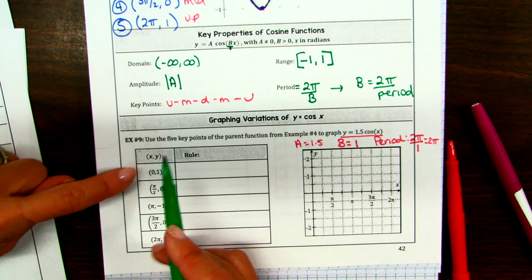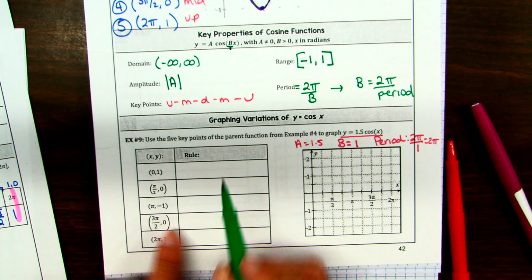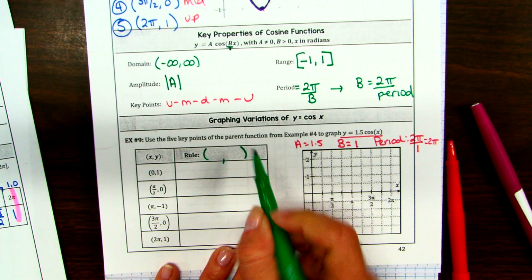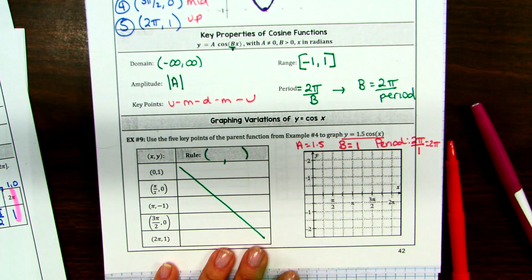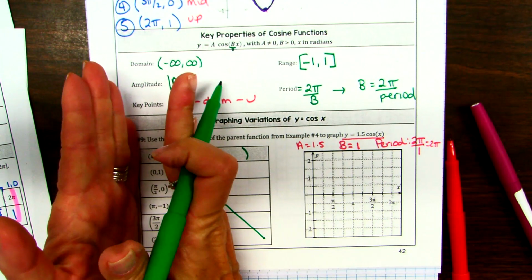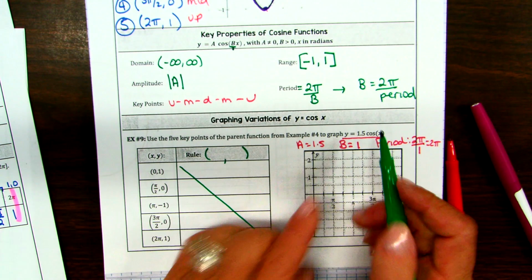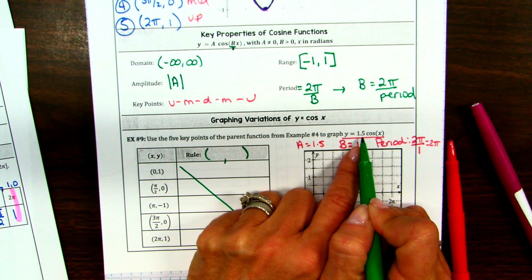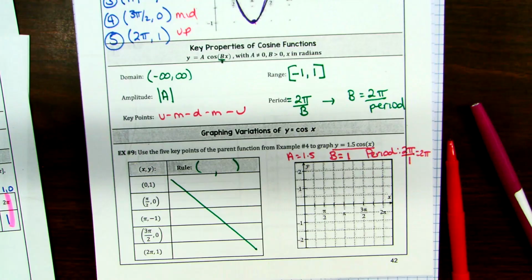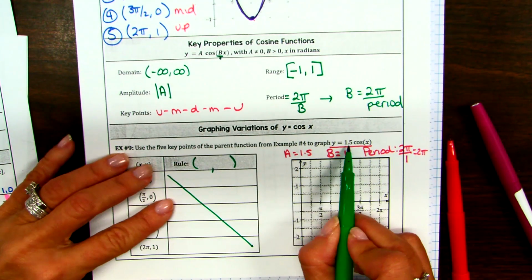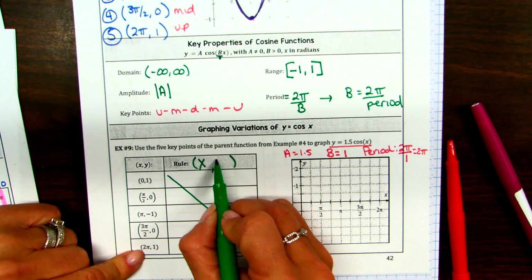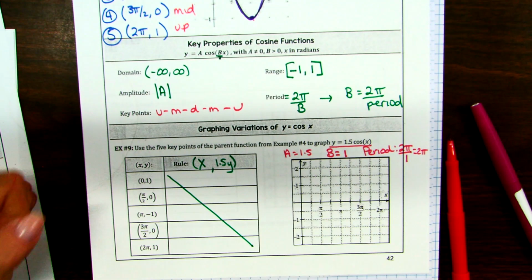Instead of graphing these points, we are going to come up with the rule. So let me back up. Let's do the rule. Even though we're not going to come up with all the points, it's important to know how each number affects the ordered pair. So there's those 5 key points, x and y. By changing the 1.5, a 1.5 versus a 1 that was in front, it's going to stretch vertically. It's going to affect the y values. The x values are not going to change. The y values will get multiplied by 1.5.